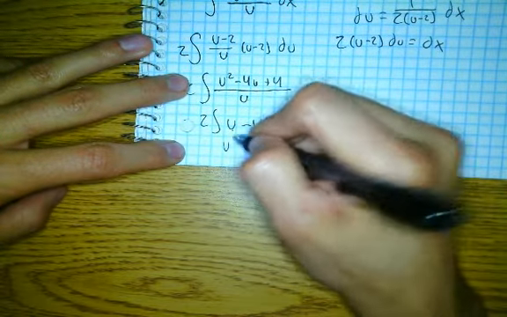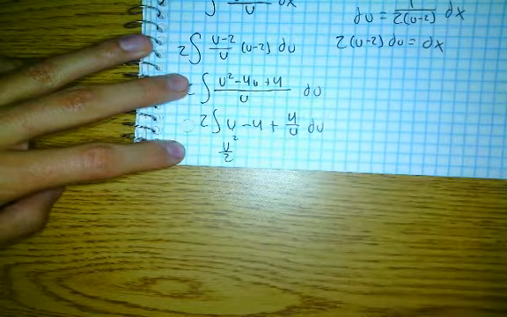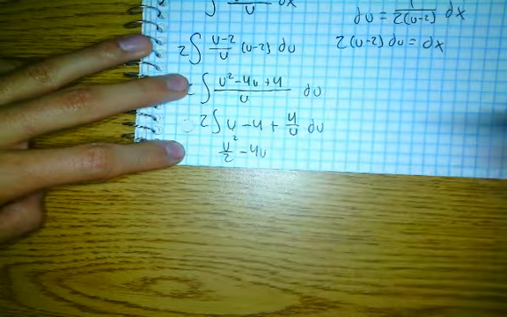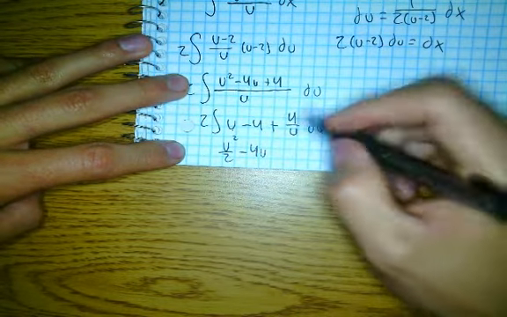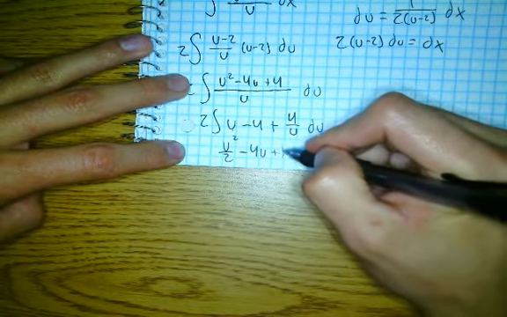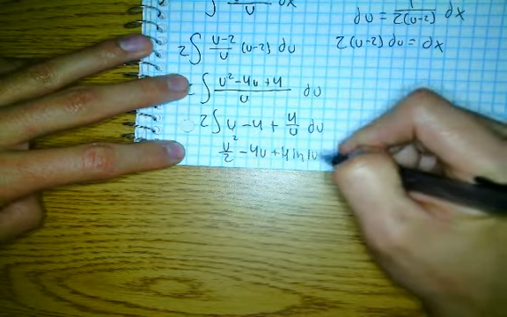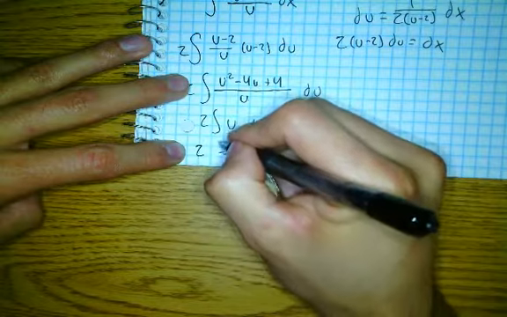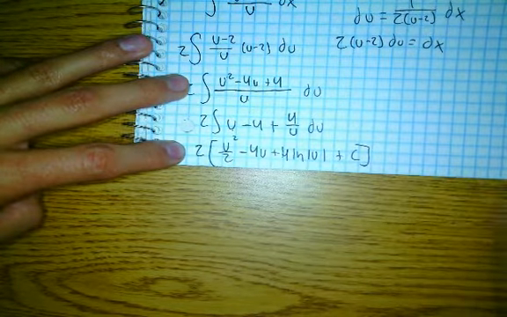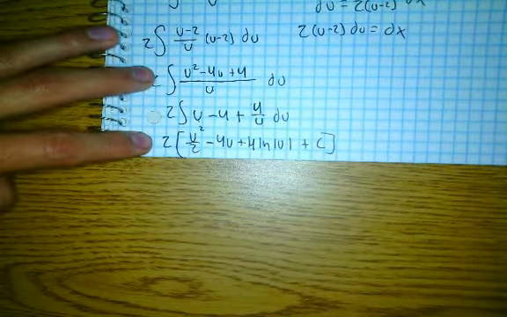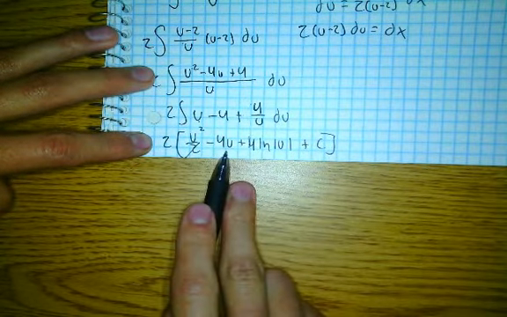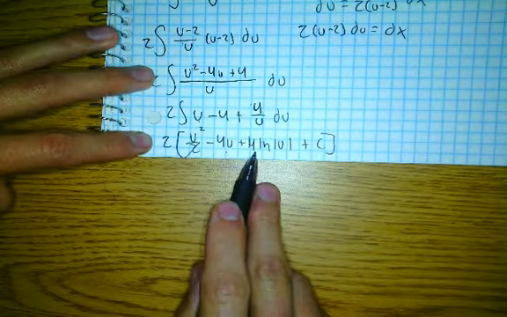U squared over 2, right? Minus, what's the integral? Minus 4u, plus 4 ln u after that, plus c. And I still have to multiply by this 2 out here, don't forget that, right? So if I multiply by the 2, this 2 goes away, this becomes an 8, this becomes an 8.